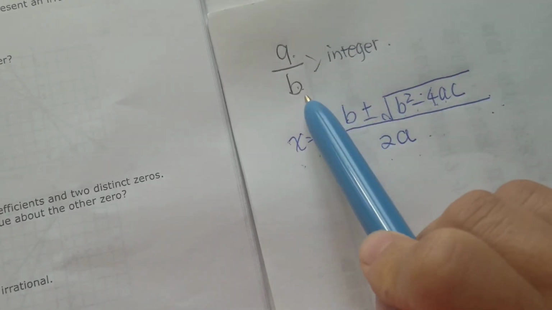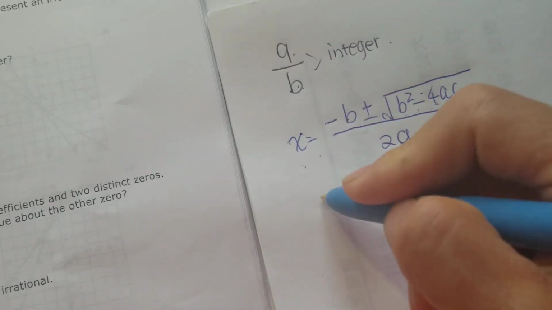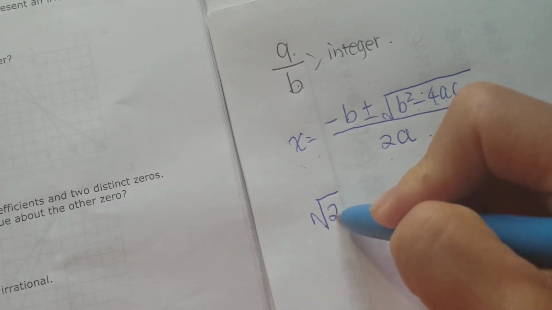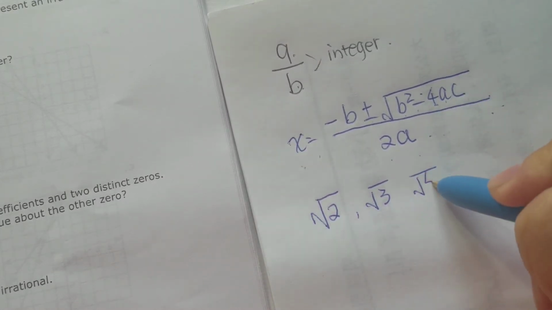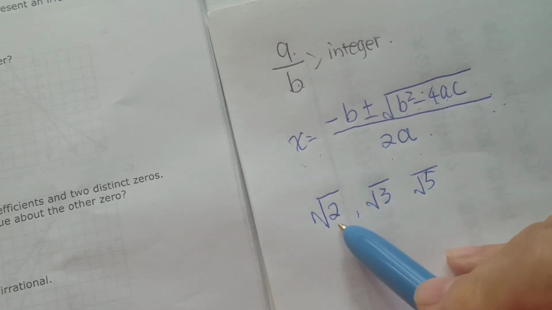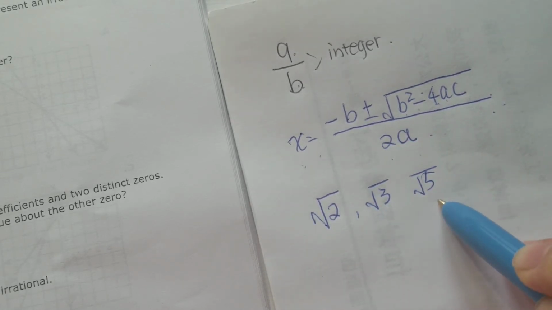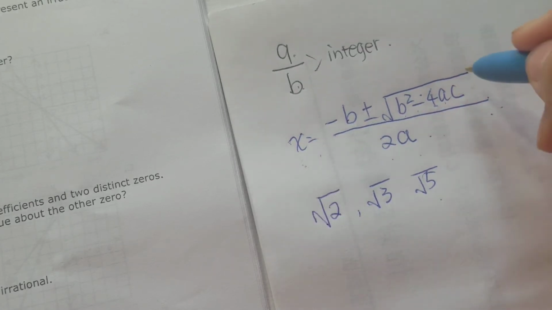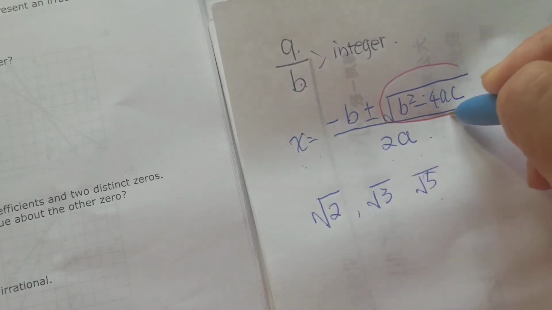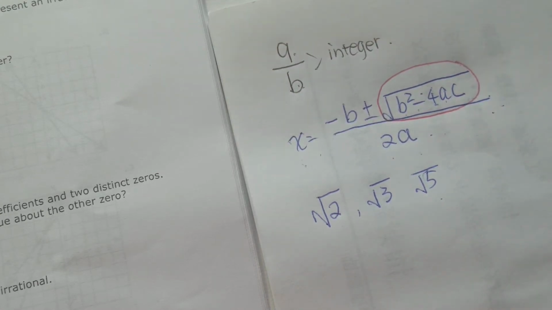Now let's see, from part A, we know that most square roots, if you do not have a perfect square under here, are irrational numbers. So back to our quadratic formula, you can see we do have a part involved with a square root, right?